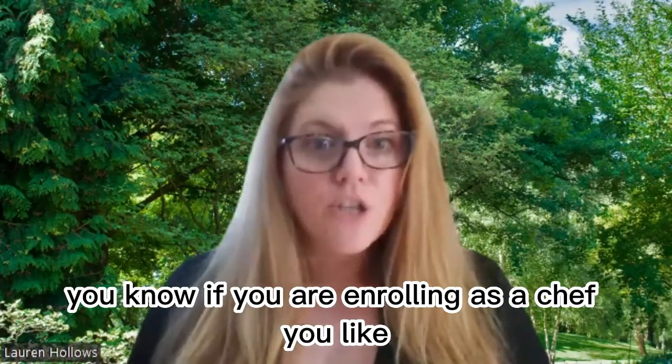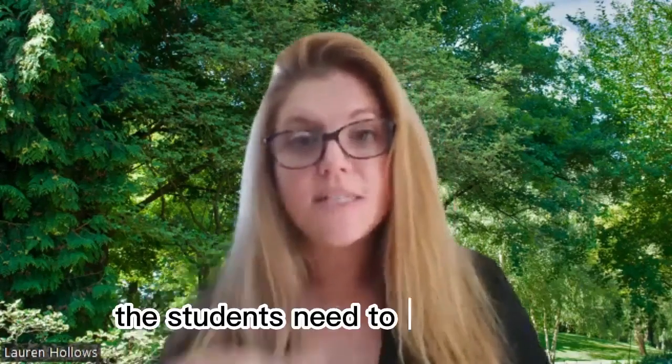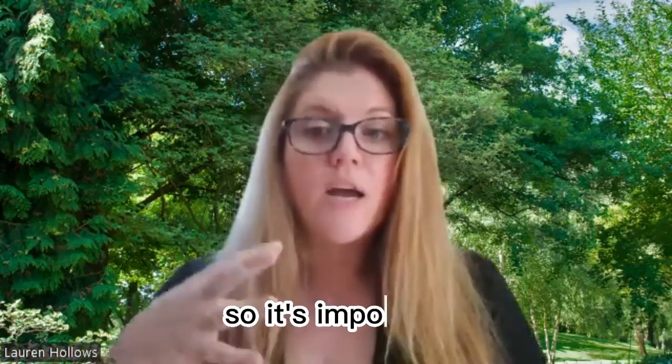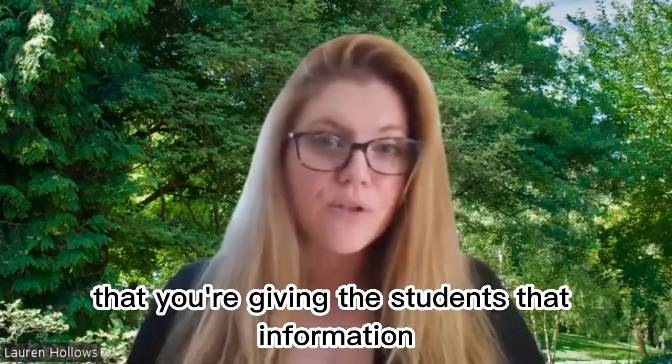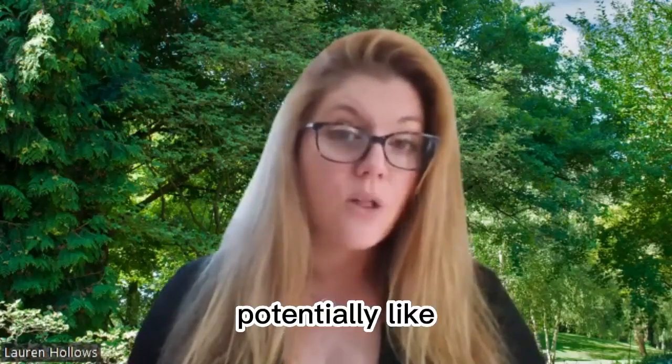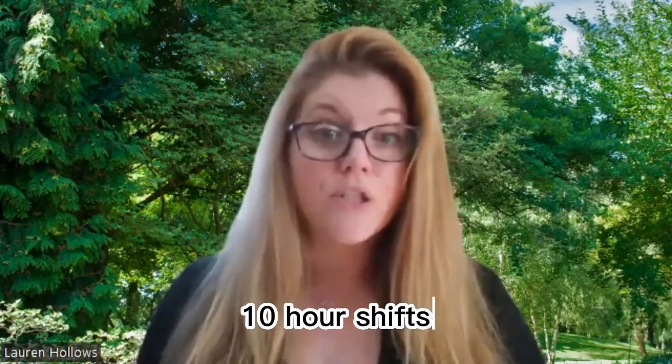If you are enrolling as a chef, the students need to understand that they are going to have to work with raw meat as part of the qualification. So it's important that you're giving the students that information, that they're going to need to be able to stand for potentially long periods of time, like 8-10 hour shifts.